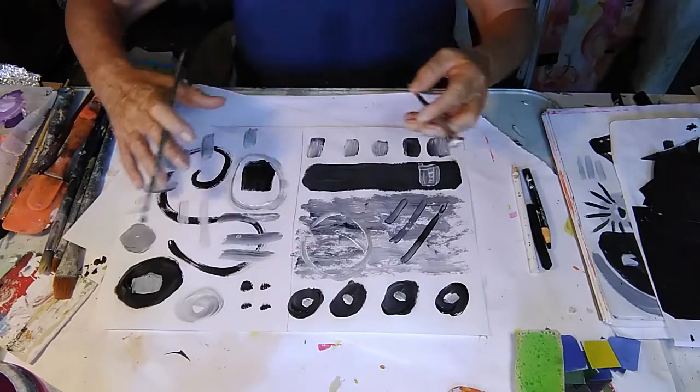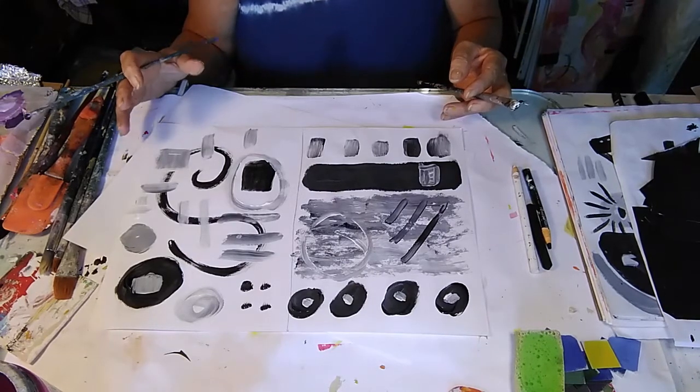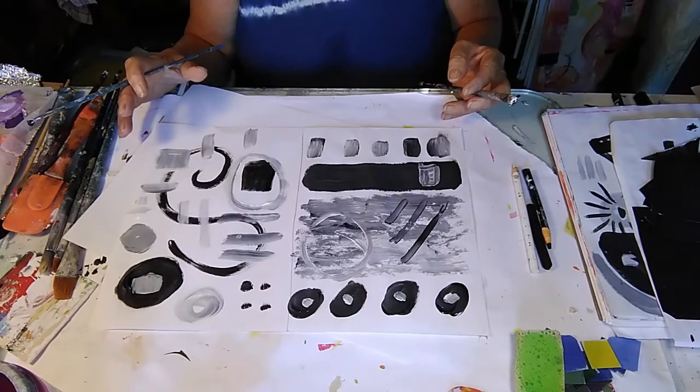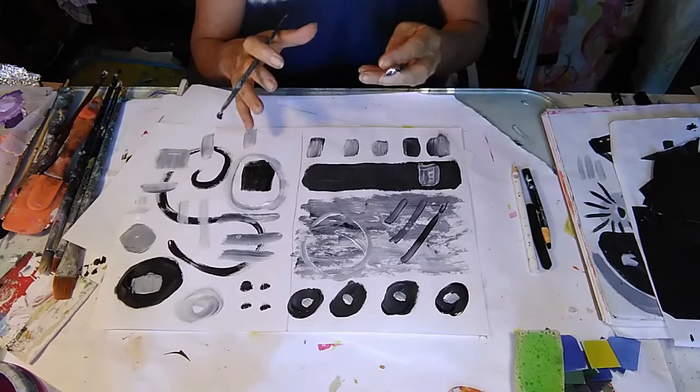And even with black and white, if we looked at, for example, the very famous painting of Picasso, Guernica, which is a huge, big black and white painting, it's fantastic. It grabs us. We've got the contrast, we've got the focal points, we've got the differences in values of the lights and the darks, and it's amazing.